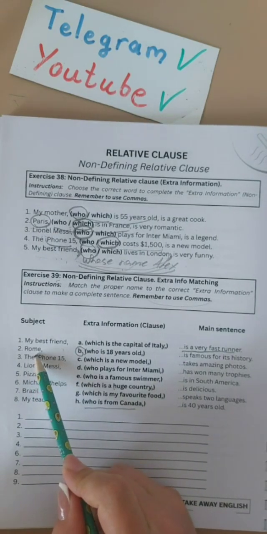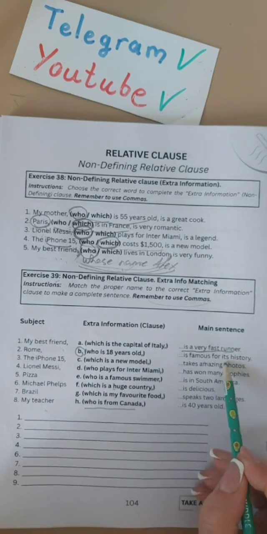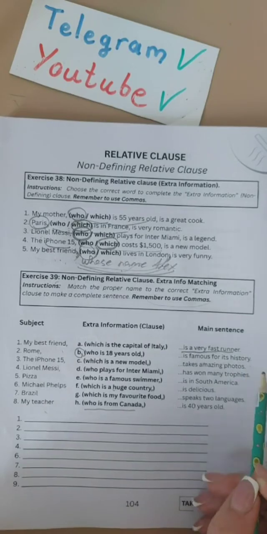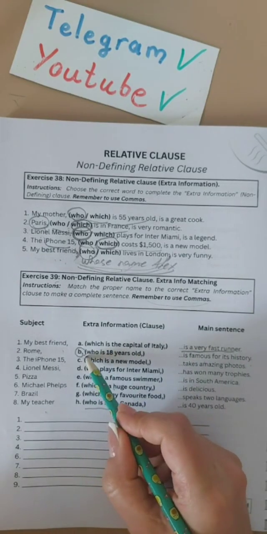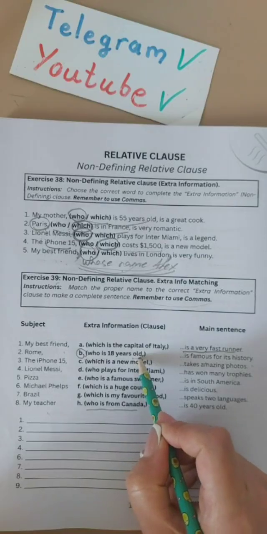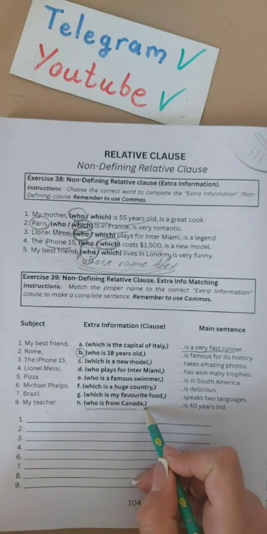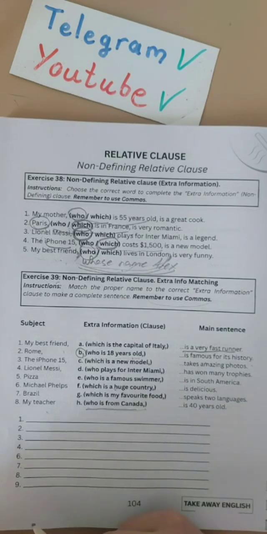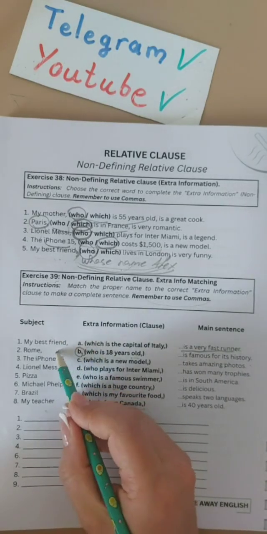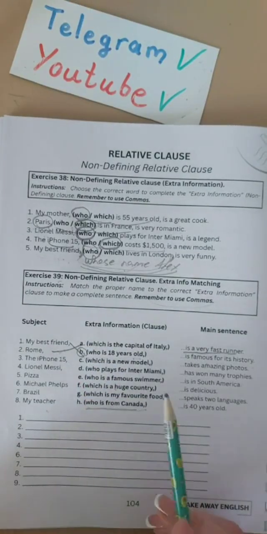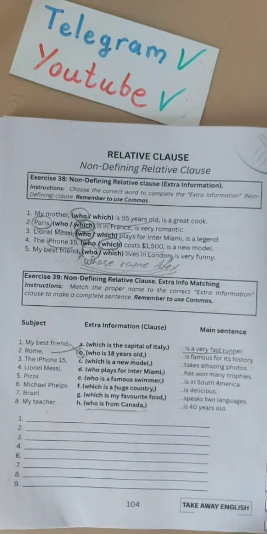Rome is famous for its history. Unicorn, your answer was correct. Who is 18 years old? As an option, Amal said also who's from Canada could be correct. Amal, thank you. Abbas, thank you, which is the capital of Italy, is famous for its history, right?